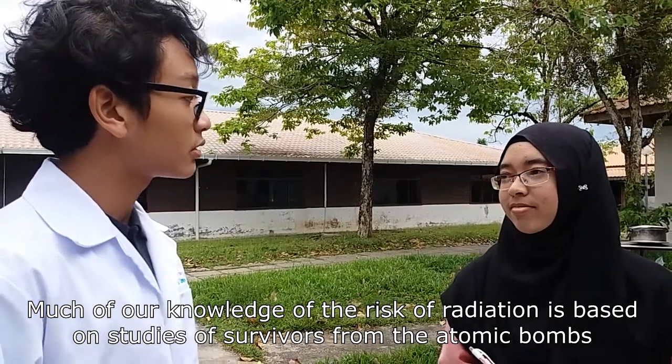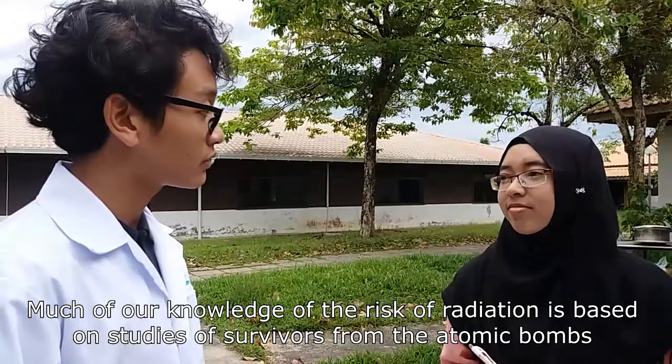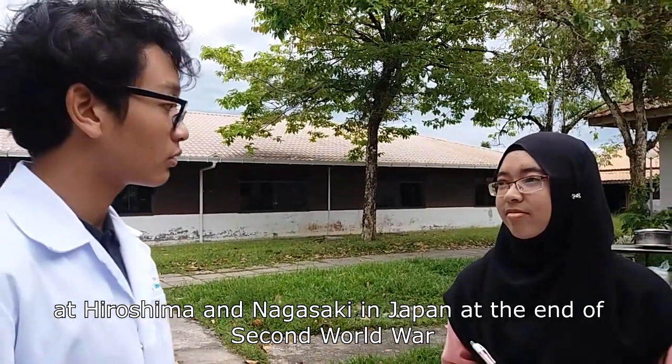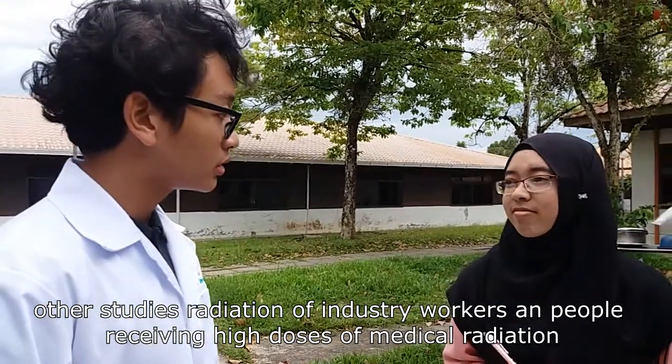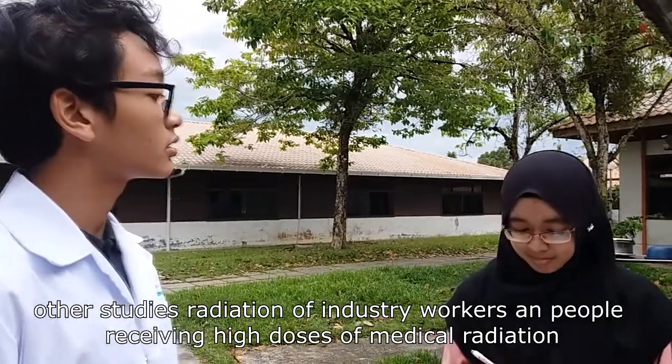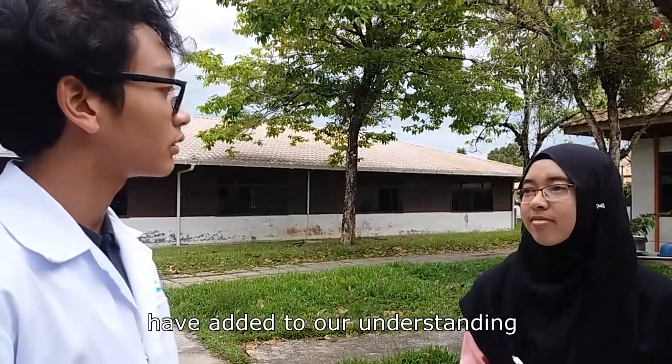Much of our knowledge of the risk of radiation is based on studies of survivors from the atomic bombs at Hiroshima and Nagasaki in Japan at the end of the Second World War. Other studies of radiation of industry workers and people receiving high doses of medical radiation have added to our understanding.